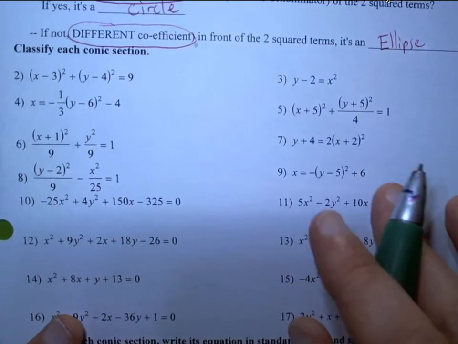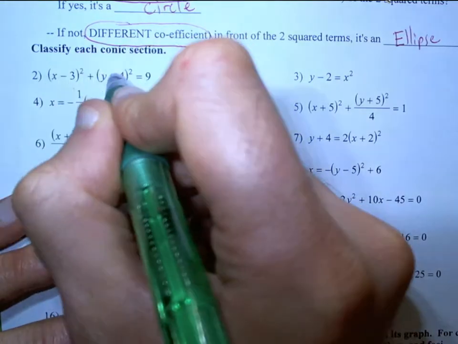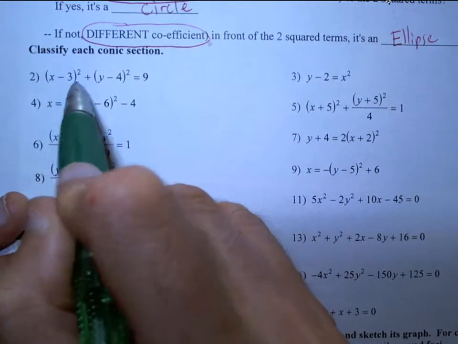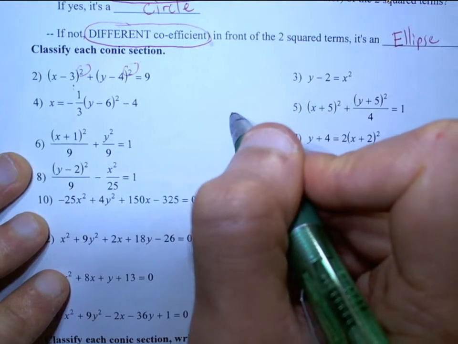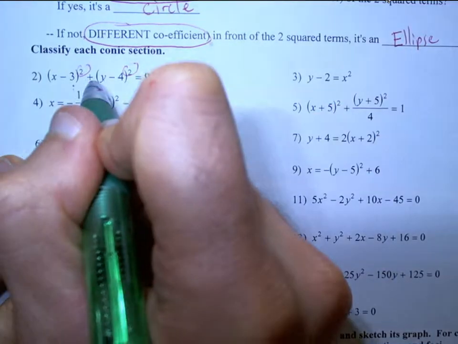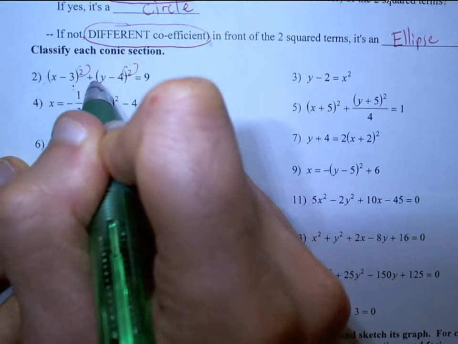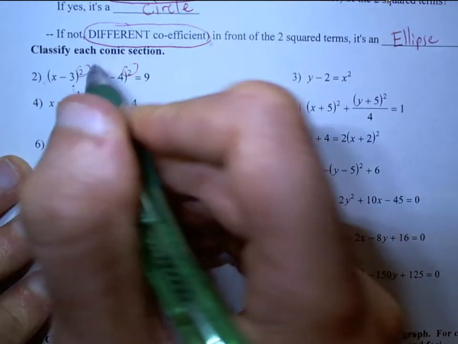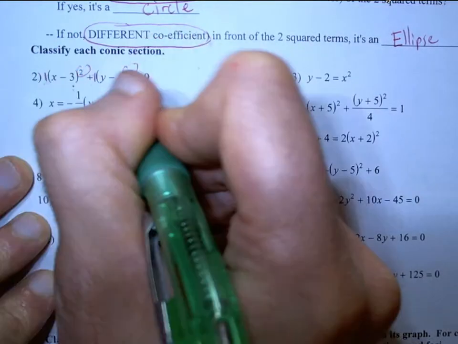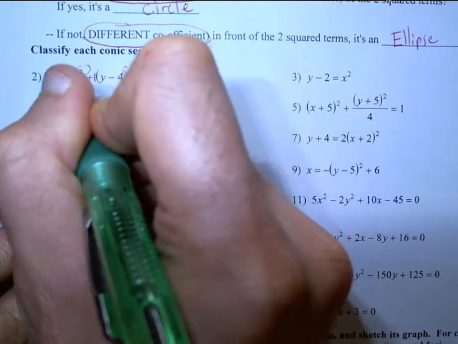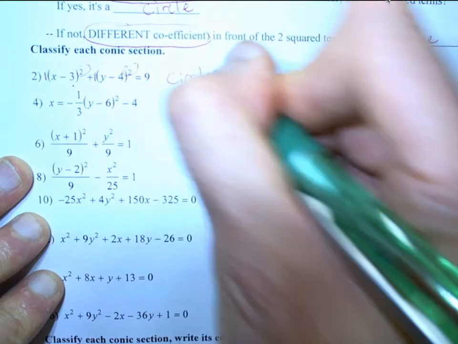Let's take a look then at number 2. Don't be fooled by this minus 3, minus 4. That's just the center. That has nothing to do with it. First off, I've got two squared terms. It's not a parabola. Is it a hyperbola? Do I have a negative in front of either one of these? No, it's not a parabola, it's not a hyperbola. It's either a circle or an ellipse. Now, think about it. There's a 1 here and a 1 here. It's the same coefficient. You could divide by 9, divided by 9, divided by 9. It doesn't matter, though. It's the same number, so it's going to be a circle.